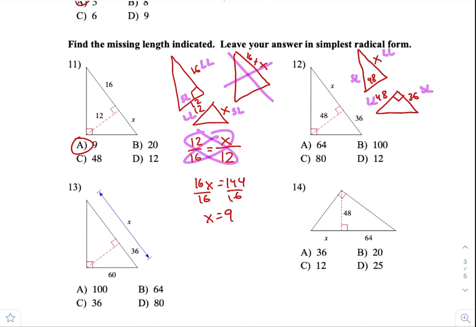You could use that, but also remember with these types of problems, similarity with right triangles, the numbers diagonally from each other are the ones being multiplied. So 36 over 48 is equal to 48 over x.